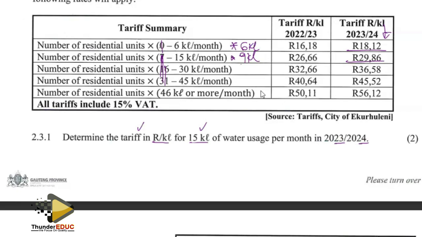So if there are 6, it will be 6 times 18,12 plus the 9 times 29,86. So this is how much you spend with the 15 kiloliters. But they're asking to define the tariff in rands per kiloliter. So everything here we divide by 15. We end up having 6 times 18,12 plus 9 times 29,86.